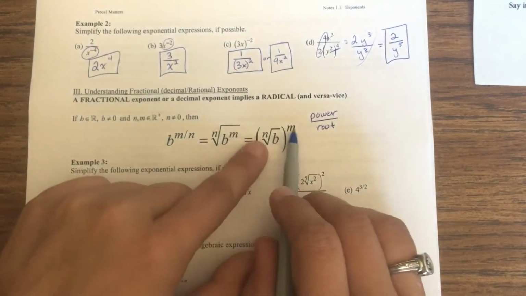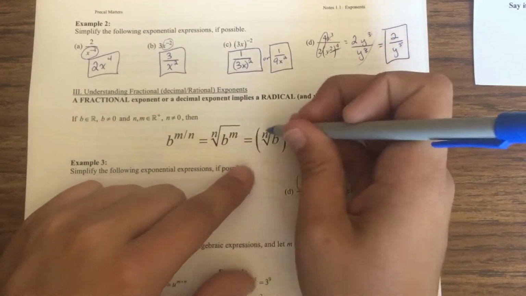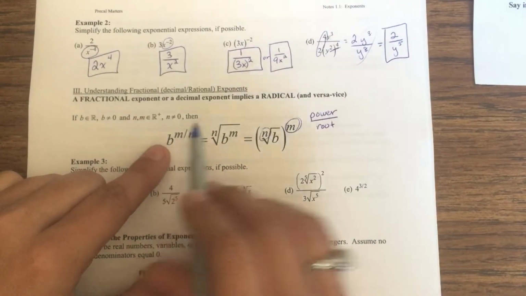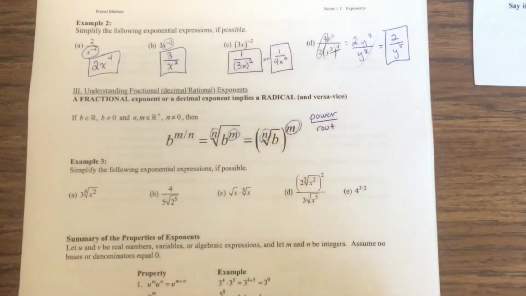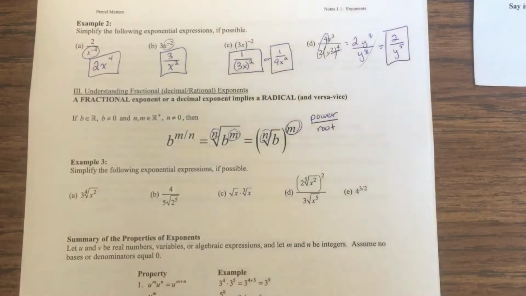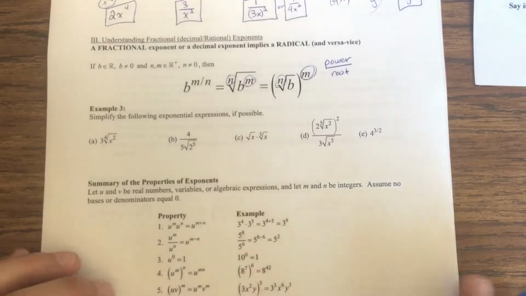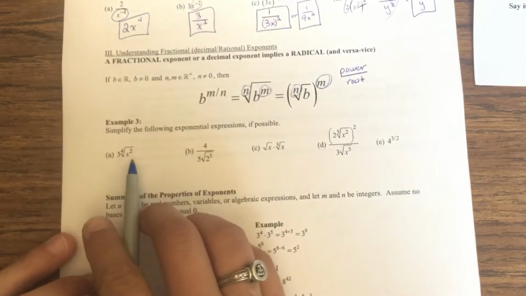So like right here, it would be the power over the root. So see, it's m over n. Same thing here, the power over the root, so m over n, okay? And you'll have to kind of convert back and forth from those things to those things. Okay, so let's look at this first one.